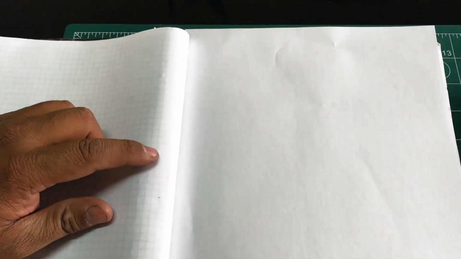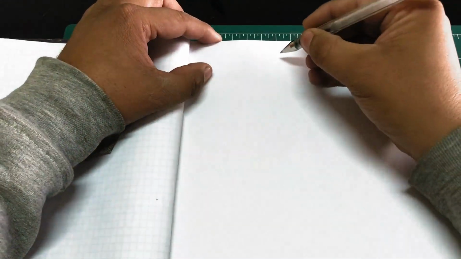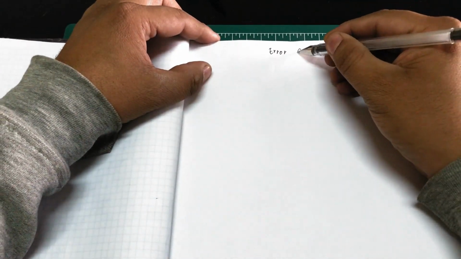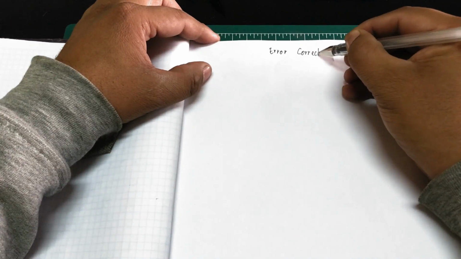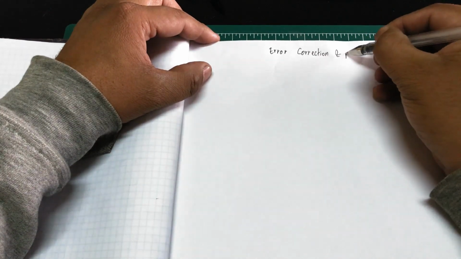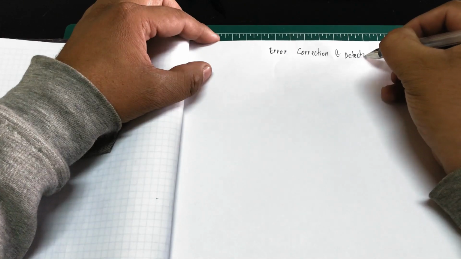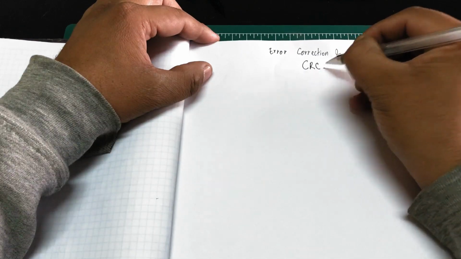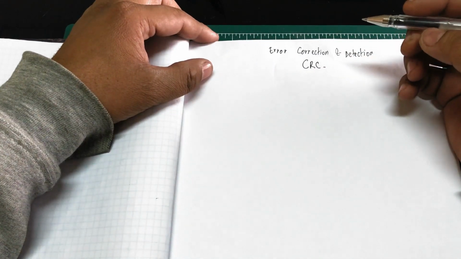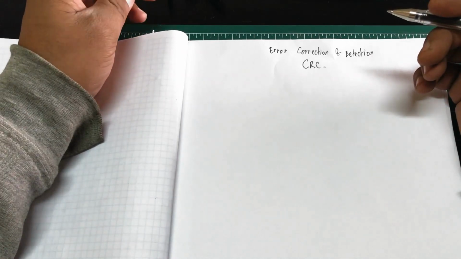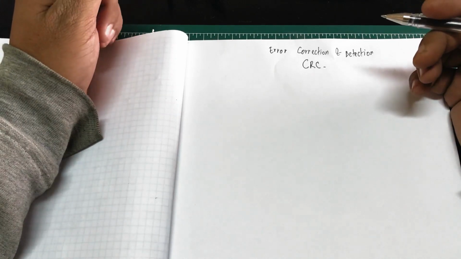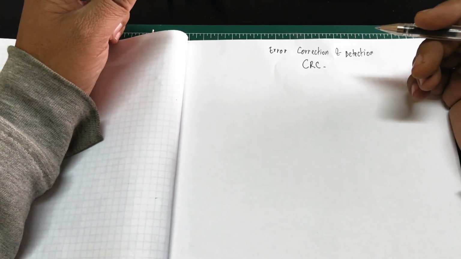Okay, so out of many error correction schemes, we looked at error detection techniques, error correction and detection using cyclic redundancy, CRC. But in CRC, you can only detect errors. Now, what if I want to correct that error? When I use CRC, we detect an error and then we ask the transmitter to retransmit that.